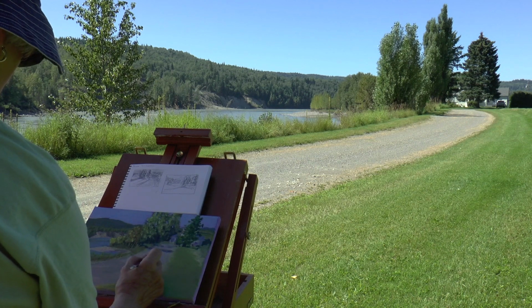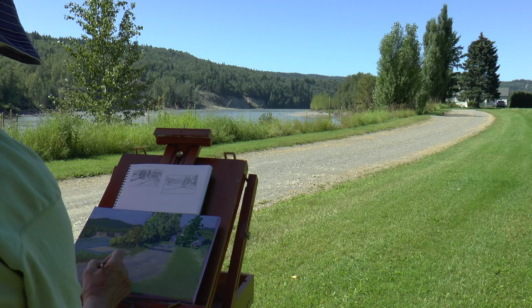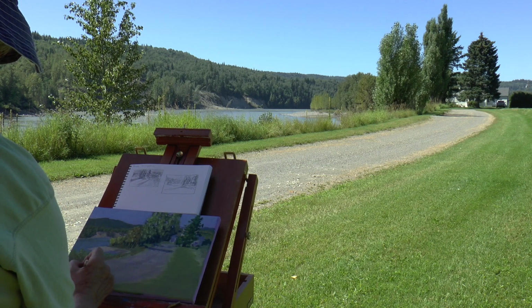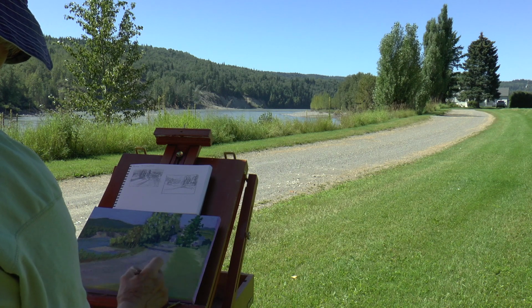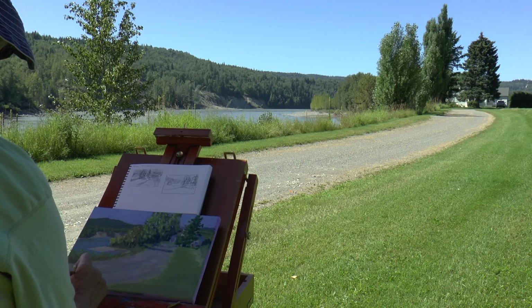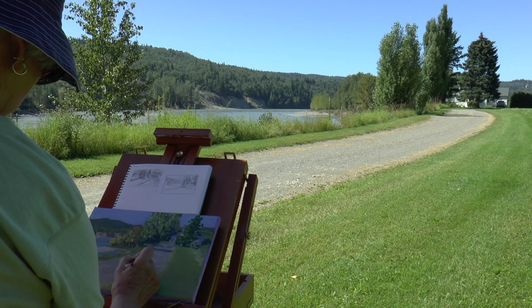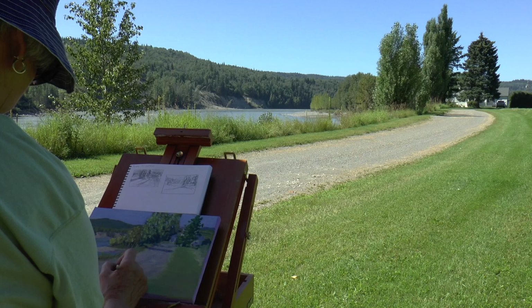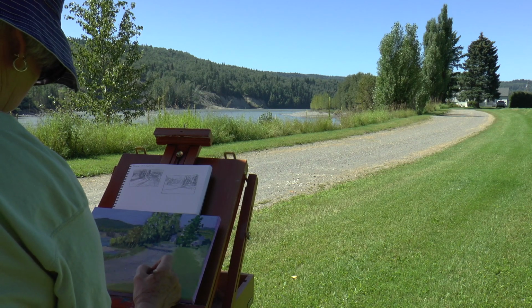It is an impressionistic painting. It's my feeling of the space and the place that I'm painting. So it's not so realistic, but it's recognizable. If you ever came down to that point, then I think you would recognize what I've painted.